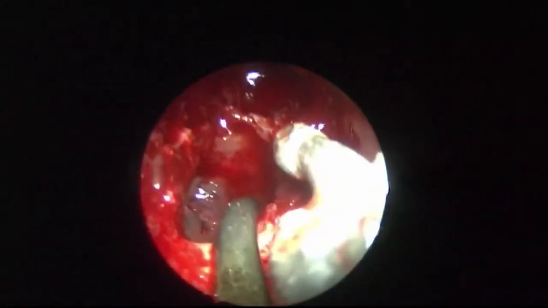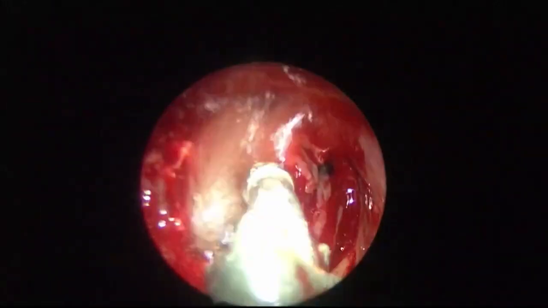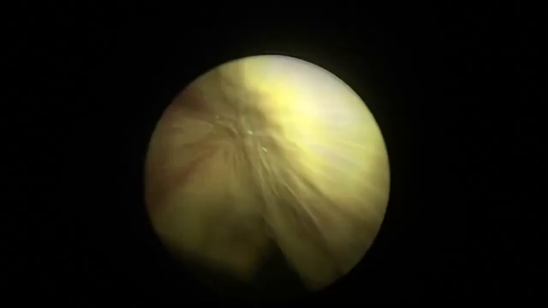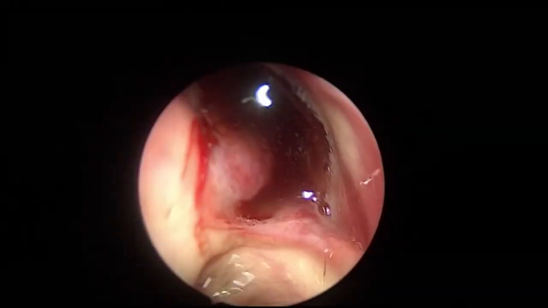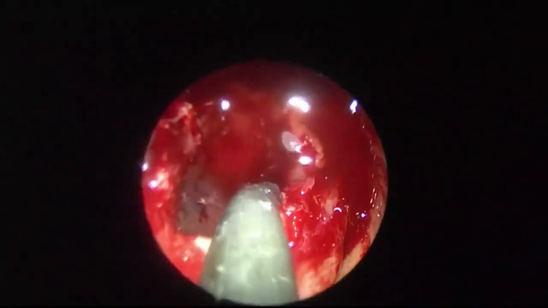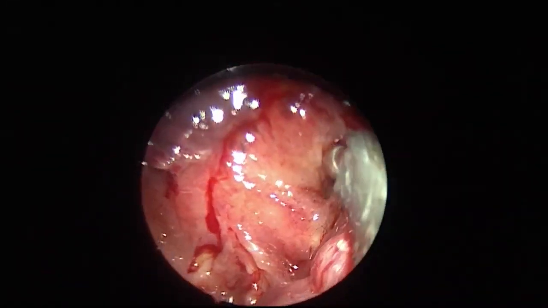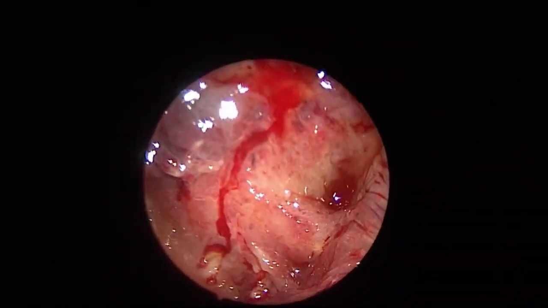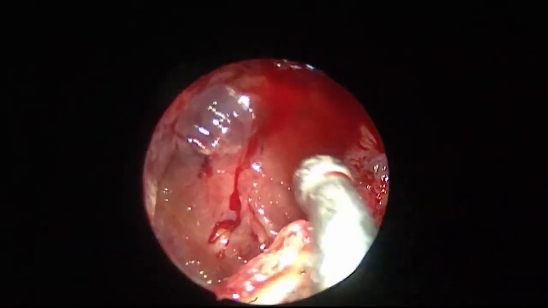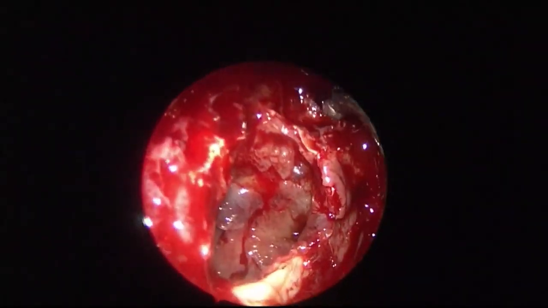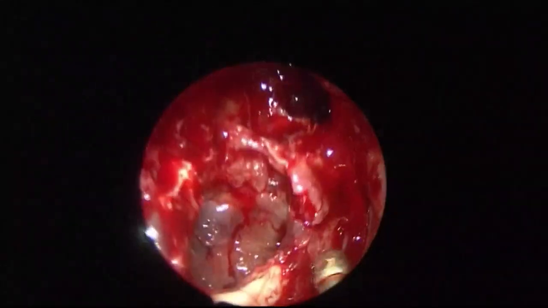And again, there could be... See this now, inside? Yes, you can see that. Clear. See, not even a trace of it. Could be a little bit more. Is there some debris? Yeah. We'll flush it more.